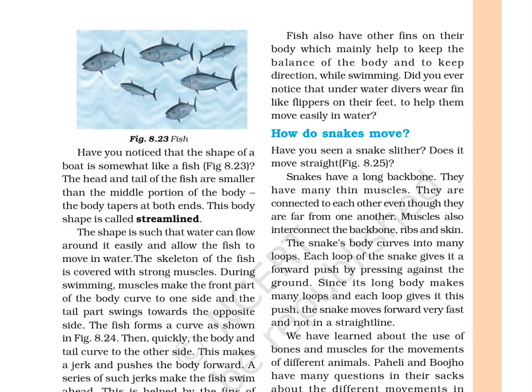Fish also have other fins on their body which mainly help to keep the balance of the body and to keep direction while swimming. Did you ever notice that underwater divers wear fin-like flippers on their feet to help them move easily in water? How do snakes move? Have you seen a snake slither? Does it move straight? Figure 8.25.